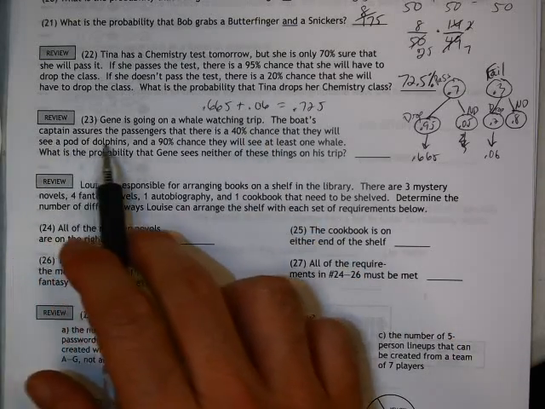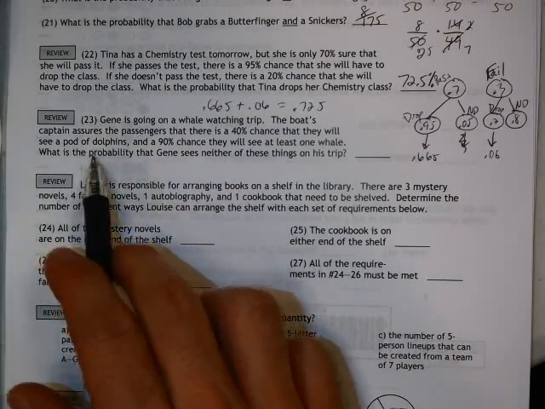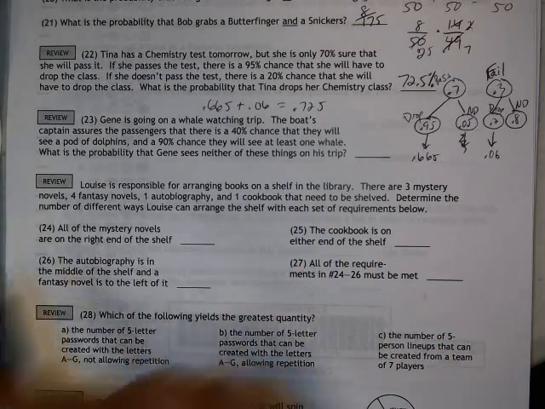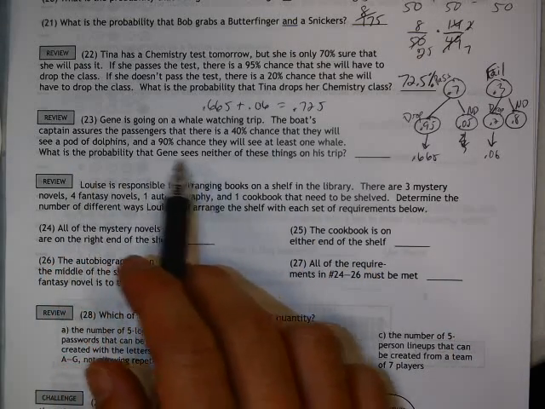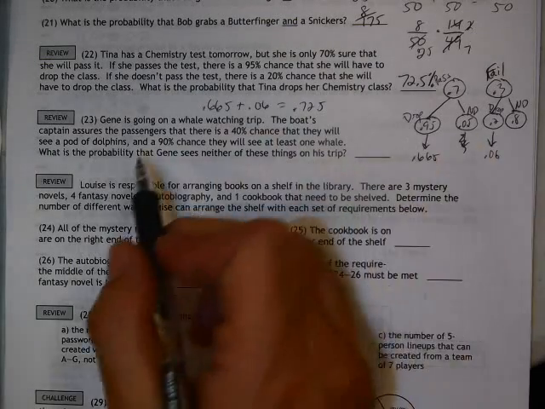The boat's captain assures the passengers that there is a 40% chance that they will see a pod of dolphins and a 90% chance that they will see at least one whale. What is the probability that Gene sees neither of these things on his trip? So neither of these things will not happen.